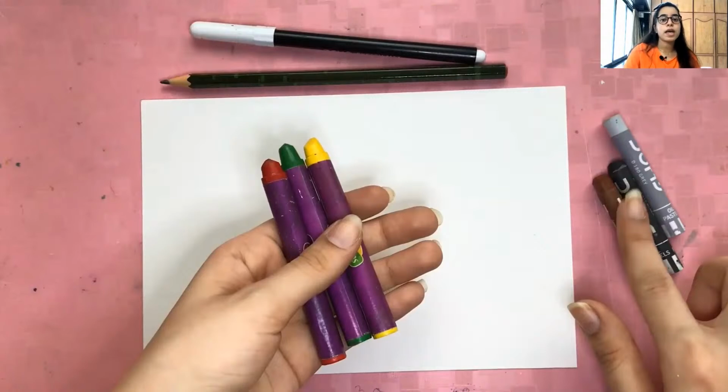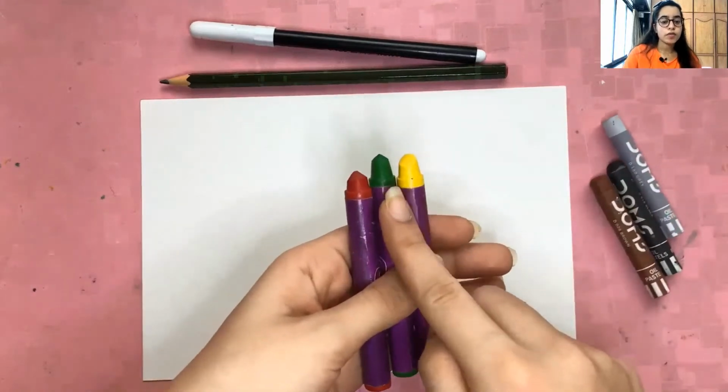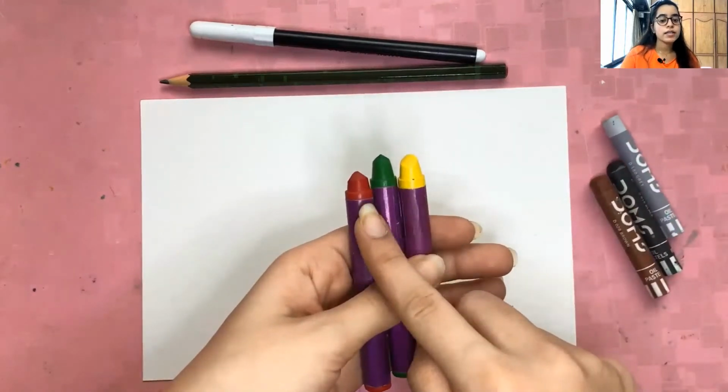The one I'm holding in my hand are these wax crayons, and the other ones are these oil pastels. So for wax crayons, I'm having these shades of yellow, green, red, and for the oil pastel part, I'm using gray, black, and brown. Okay, so quickly repeating all the shades for you. We need a shade of gray, black, brown, yellow, green, and red.